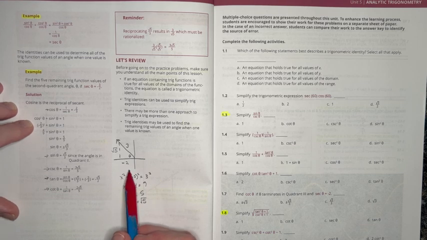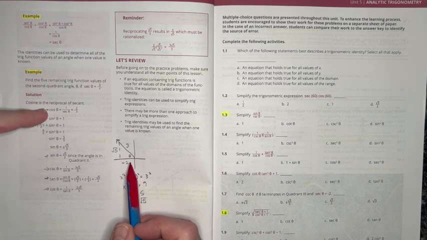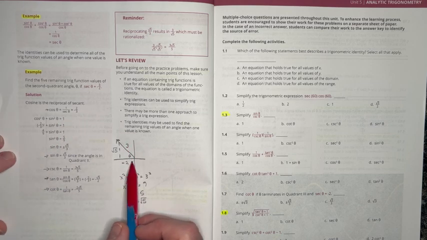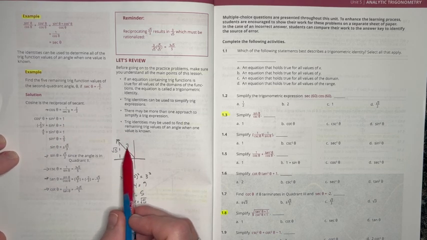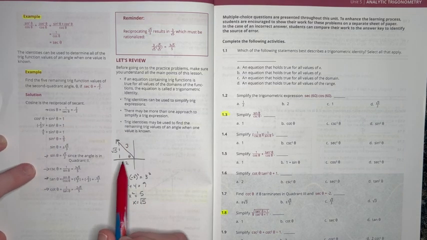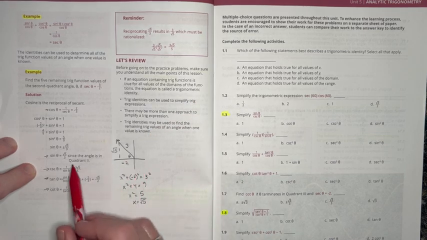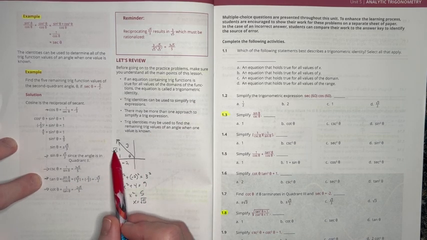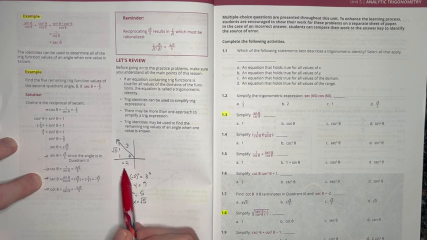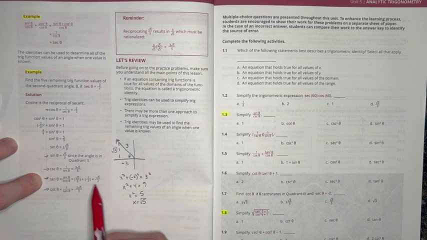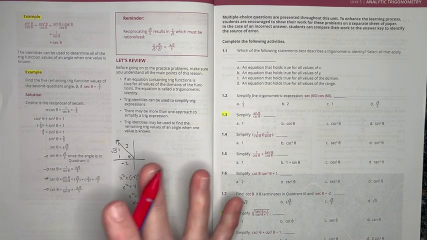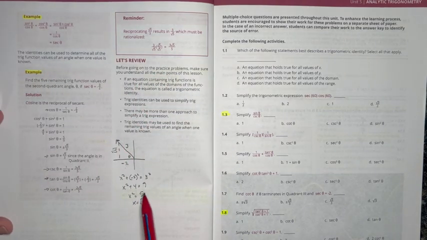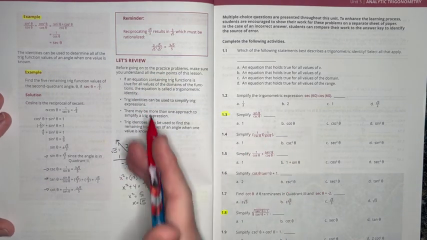Now I can find the cosine. Well, the cosine we already knew was negative 2 over 3. The sine is the square root of 5 over 3. And then we just flip the other ones over, and we'd have to mathematically figure them out. But the tangent is the opposite over the adjacent, so square root of 5 over negative 2, or negative square root of 5 over 2. So if setting it up like this works for you, then set it up like this.